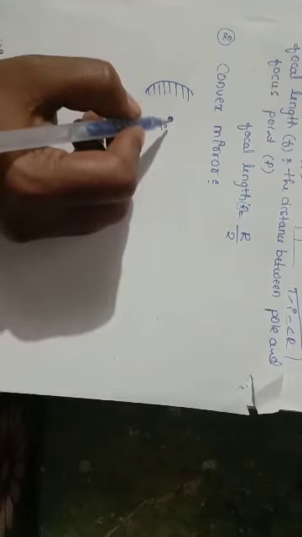Here this is the reflecting part. This is C, the center of curvature, same: the center of the hollow sphere of which the convex mirror is a part. Next, the pole is the same. The pole is the middle, the center of this convex mirror.